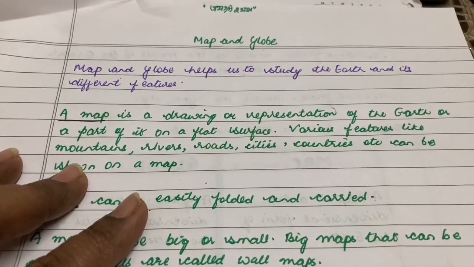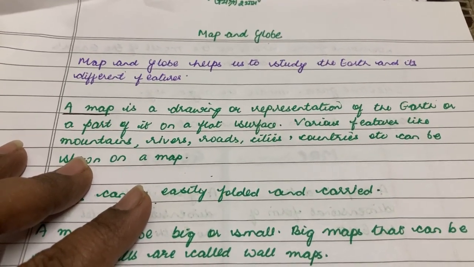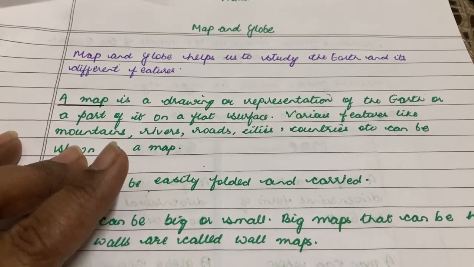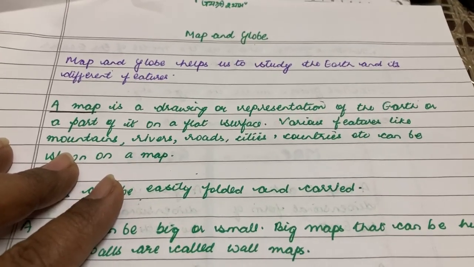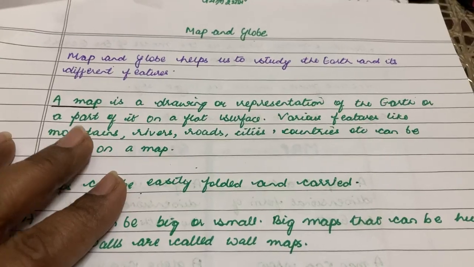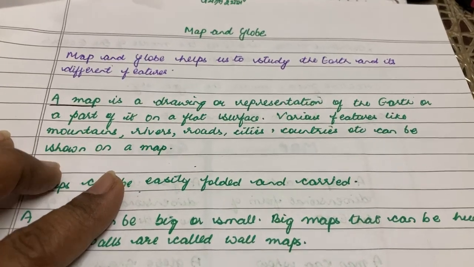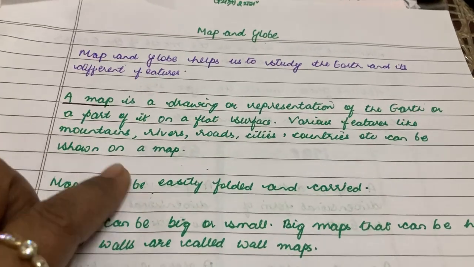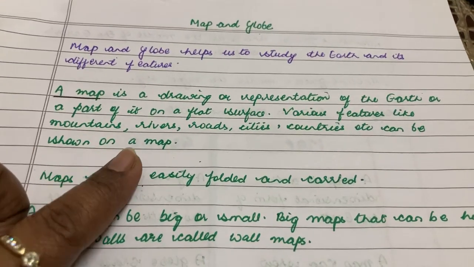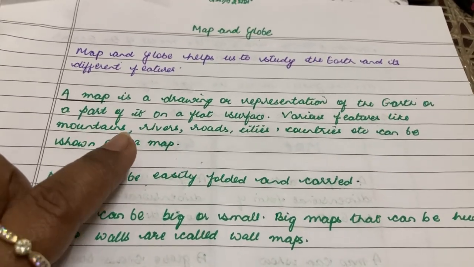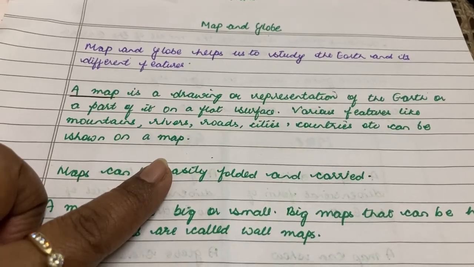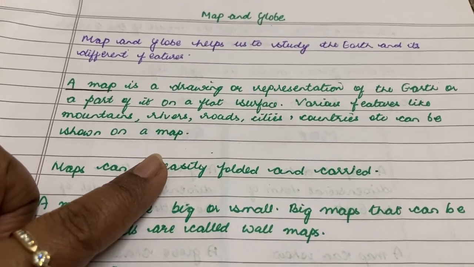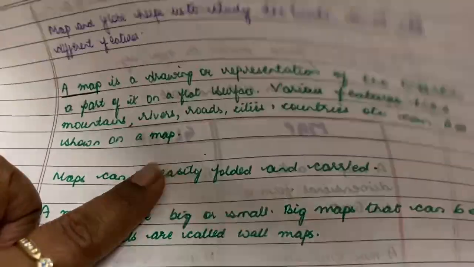So a map is a drawing, a representation of the earth or a part of it on a flat surface. Various features like mountains, rivers, roads, cities, countries, etc. can be shown on a map. These features are shown by different colors, and they have specific symbols.